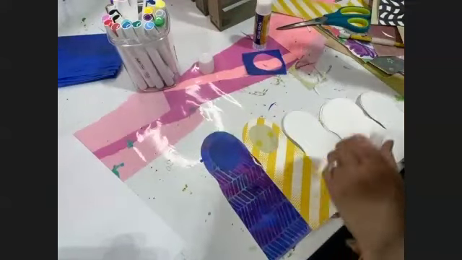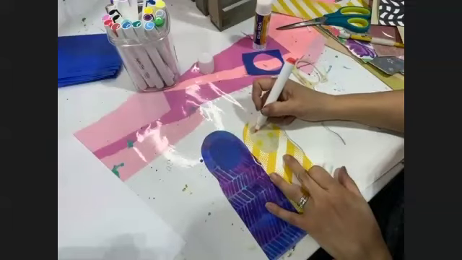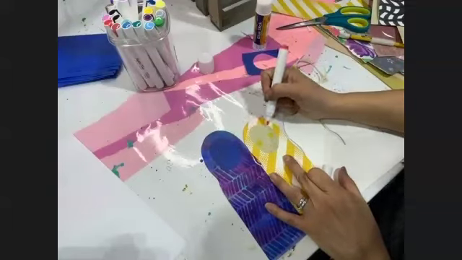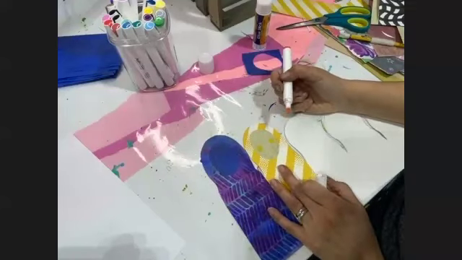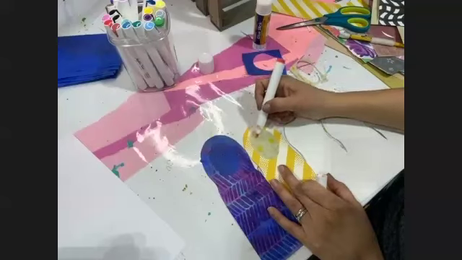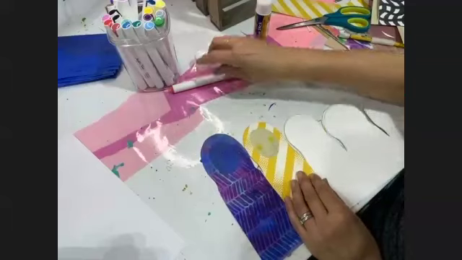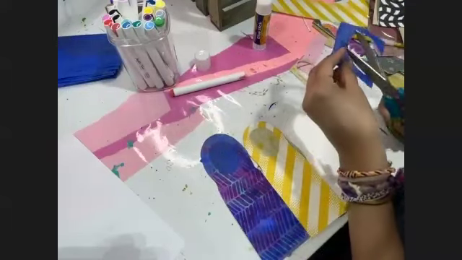So let's see. For my bold me, I'm thinking about the hair area. What would that hair be like if it was bold me? It could be something that I simply draw on, or here is where it could be something that I add on.